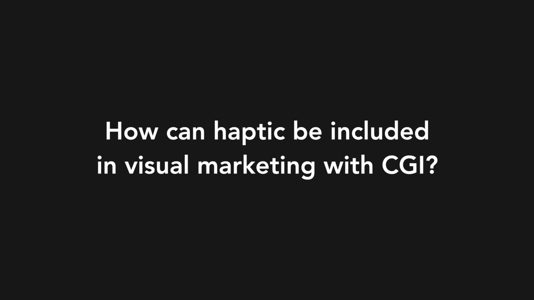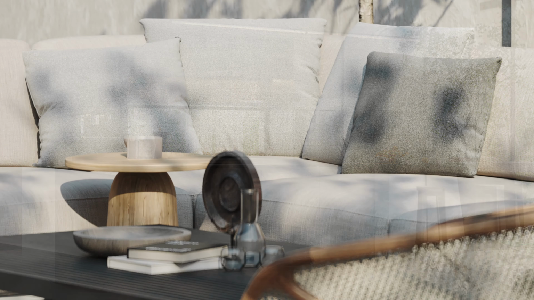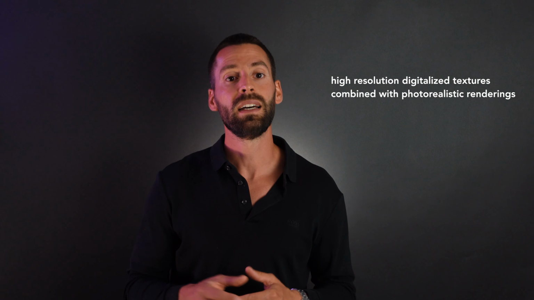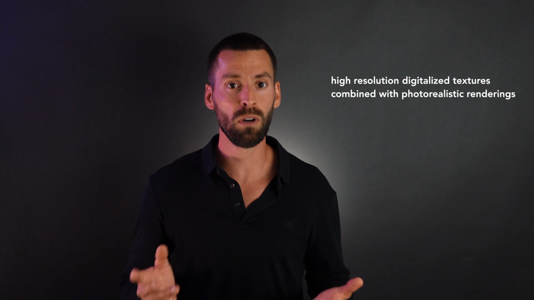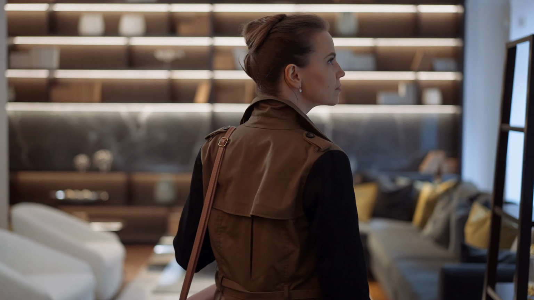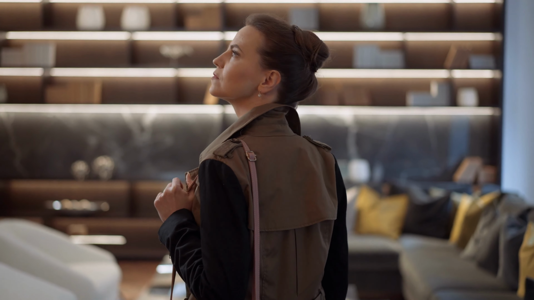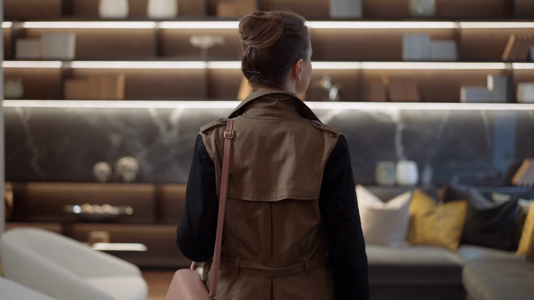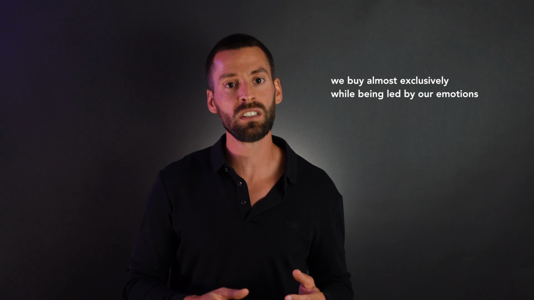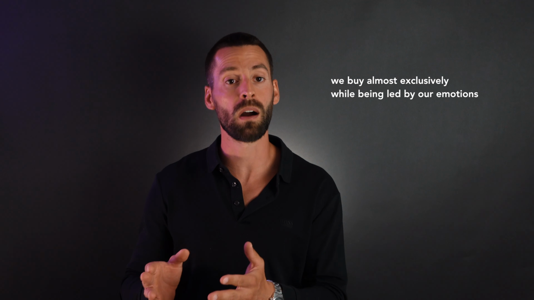How can haptic be included in visual marketing with CGI? The big question: how can this shortfall in visual marketing be balanced? Our answer: through high-resolution digitalized textures combined with photorealistic renderings that trigger your customers' emotions. Emotions? Yes, exactly. We buy almost exclusively while being led by our emotions. And this should always be considered while working on visual marketing.